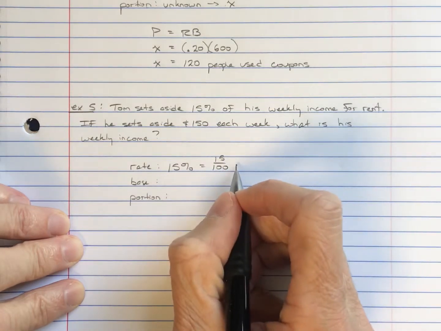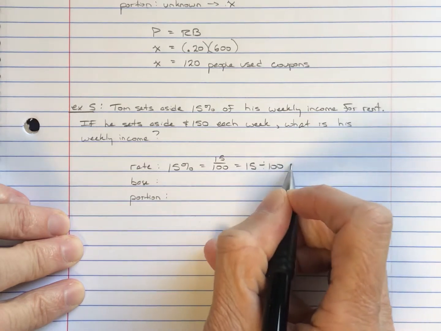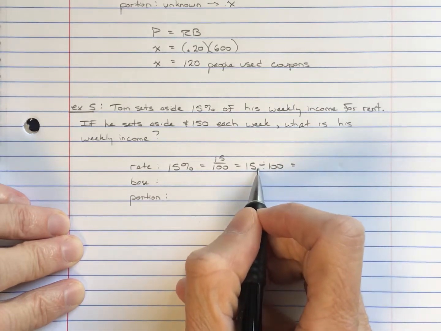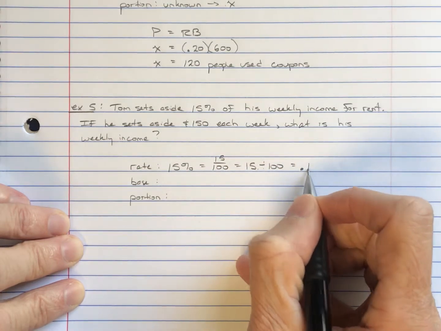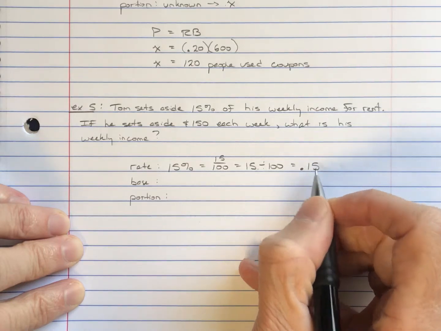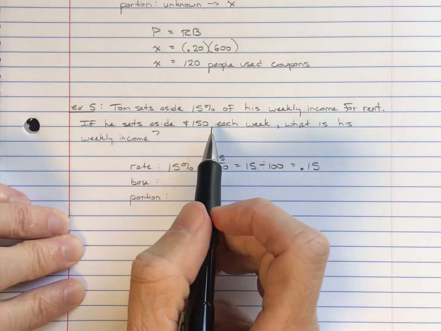We know this is a division problem, so this is 15 divided by 100, and we know that when you divide by 100, you move the decimal 2 places to the left. Go 1, 2, and the rate of 15% is equivalent to the decimal of 0.15.